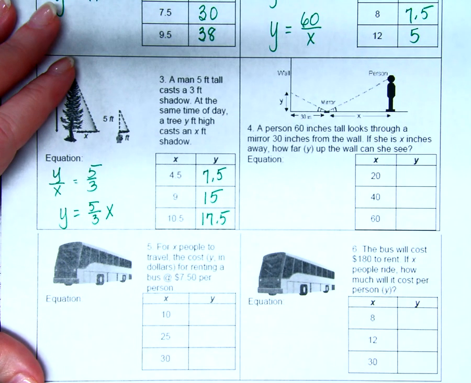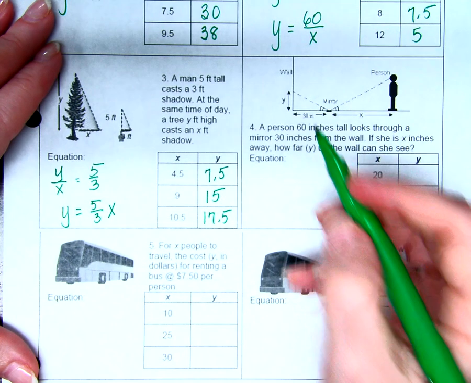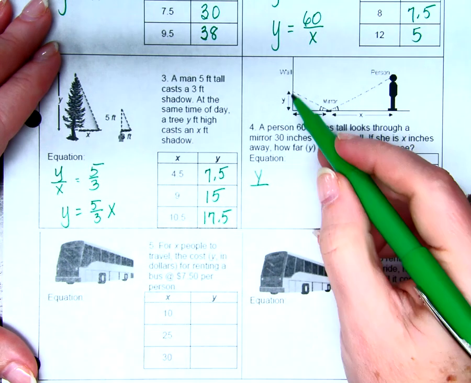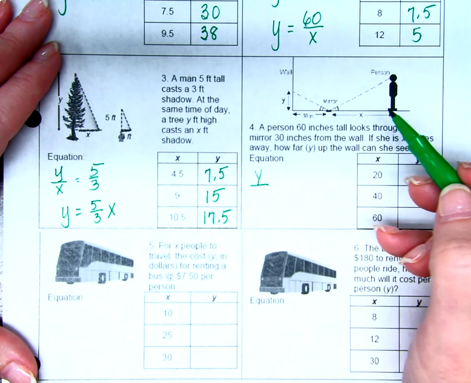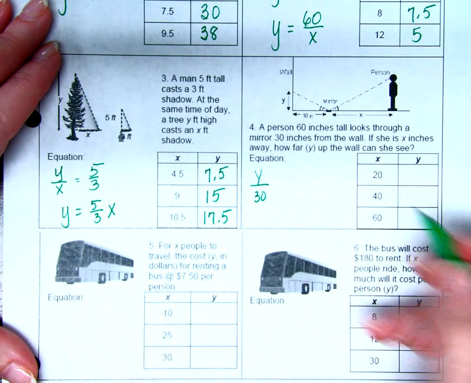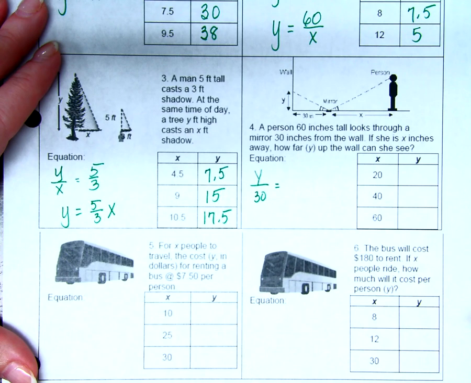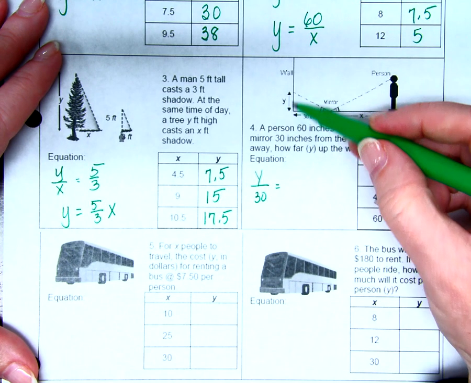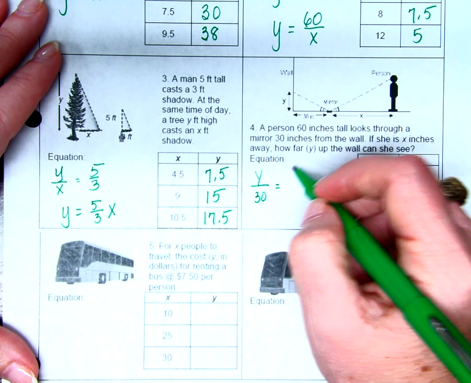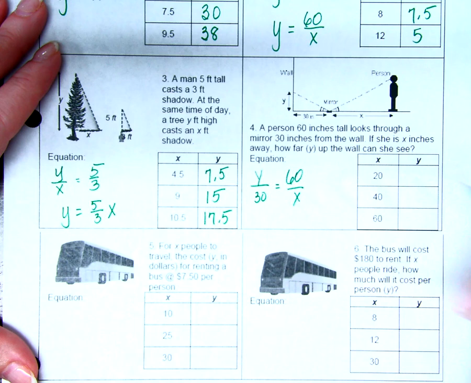How should we set this up? y over 30. Same triangle, right? y over 30 equals, if it's y, what has to go on the top? This, right? How tall is this girl? 60 over x.